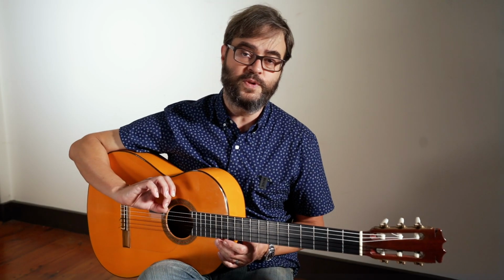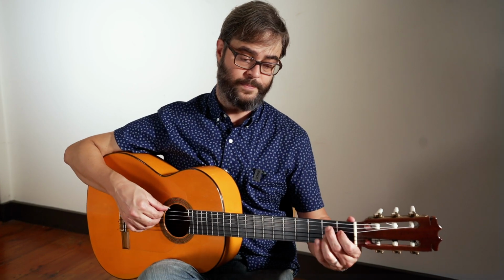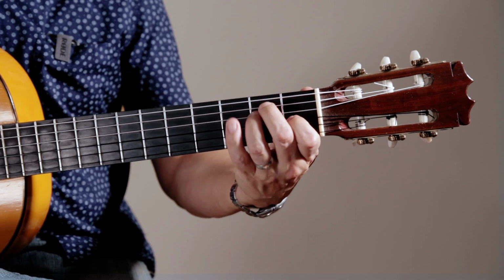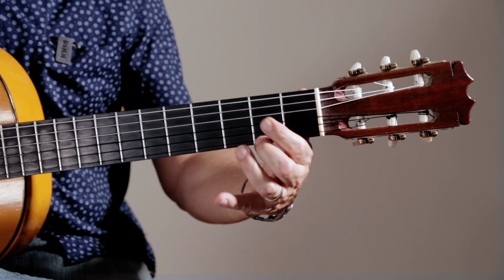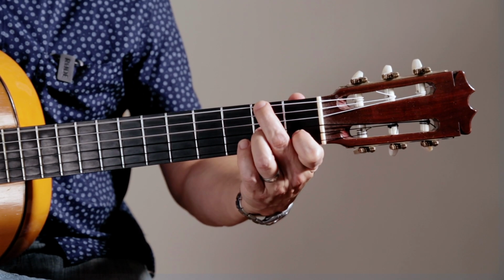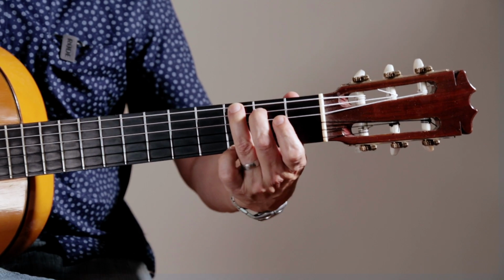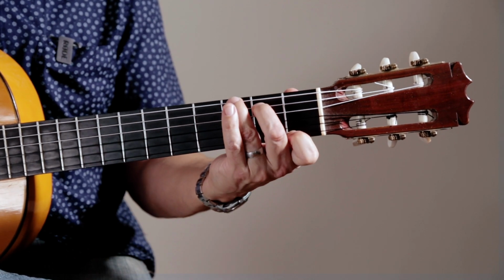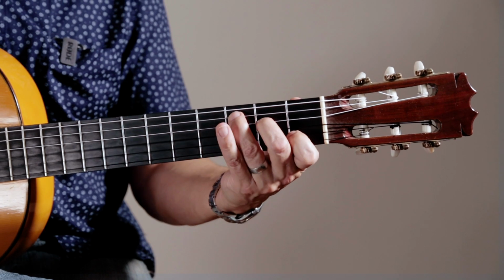So this is just a few shapes that you need to remember, right? The B shape to the E shape to the A shape resolves to the D shape, the D7 resolves to the G shape, and the G shape resolves to the C.